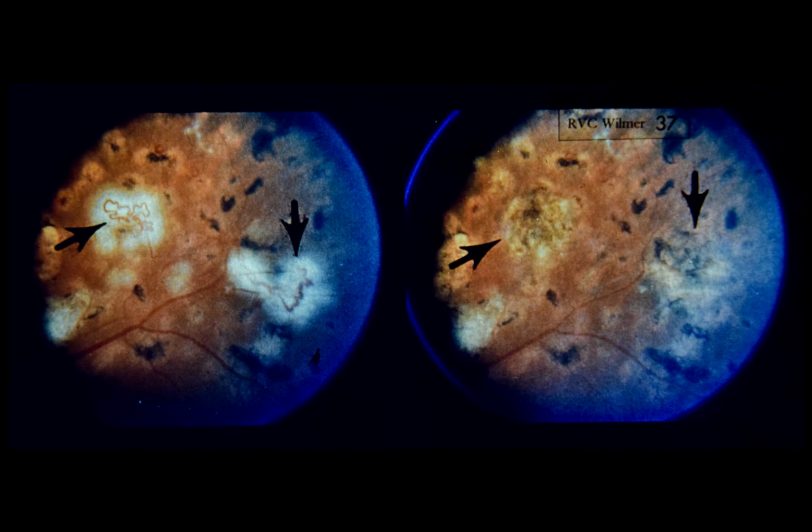Slide 37. Focal xenon arc photocoagulation for retinal neovascularization. This 31-year-old white female has had diabetes for 13 years. She has had prior xenon arc photocoagulation treatment as indicated by the pigmented chorioretinal scars seen in both photographs.